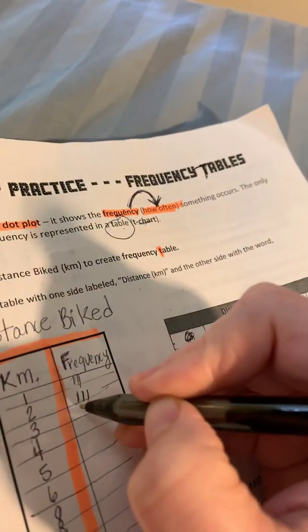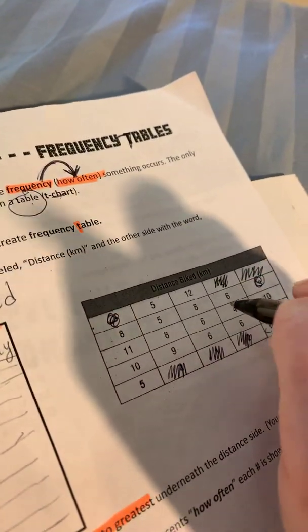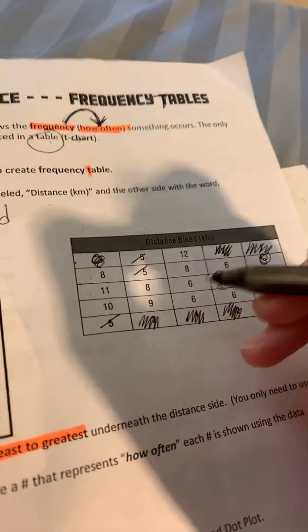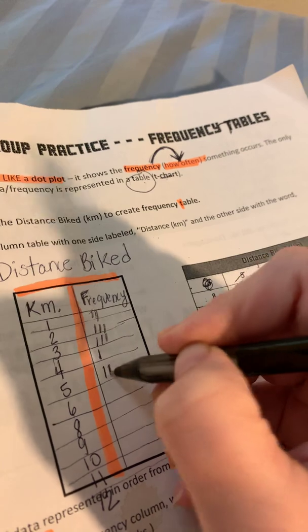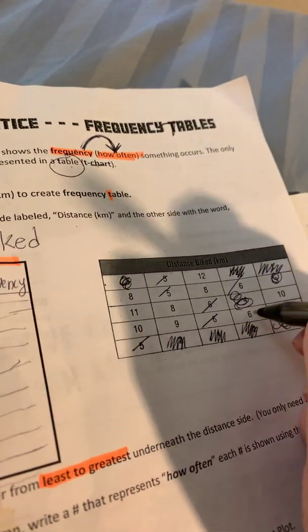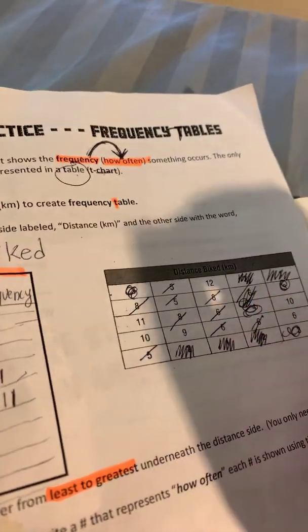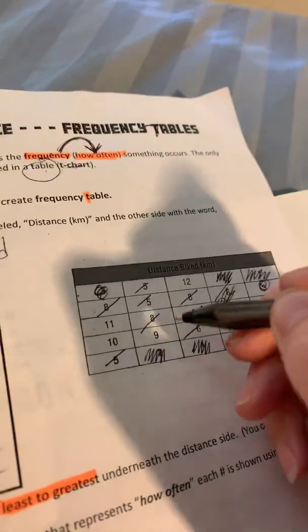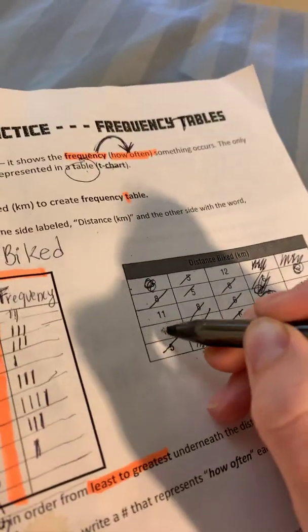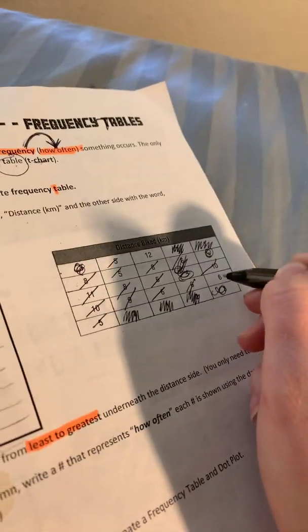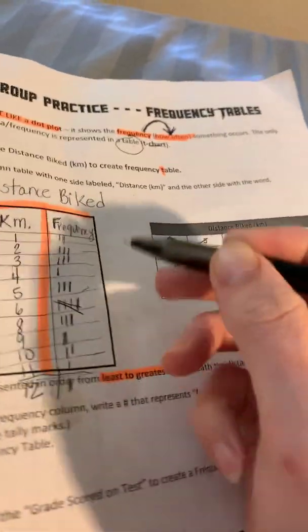All right, let's go count our 3s. Mark them out as we count. I see 1, 2, 3. 3 should equal 3. Let's go find our 4s. 1. 5s. 1, 2, 3. 3 of them. 6 kilometers. 1, 2, 3, 4 of them. 3 should equal 3 with a 4. 8 kilometers. 1, 2, 3. 9. 1. 10, 1, 2. 11 is 1. I think I missed a 6. Oop, gonna make 5 because there were 5 6s, and then 12. All right, and there's your frequency.